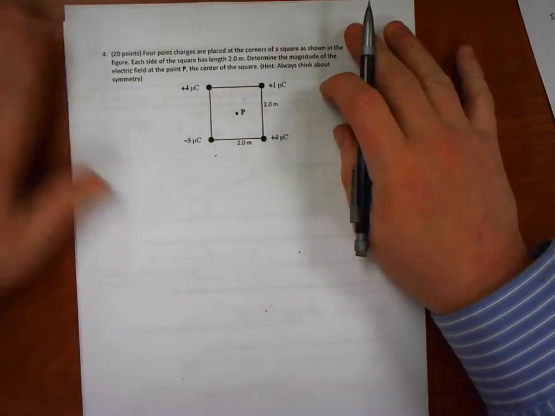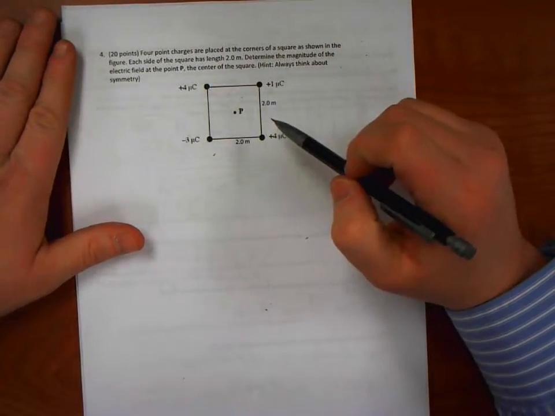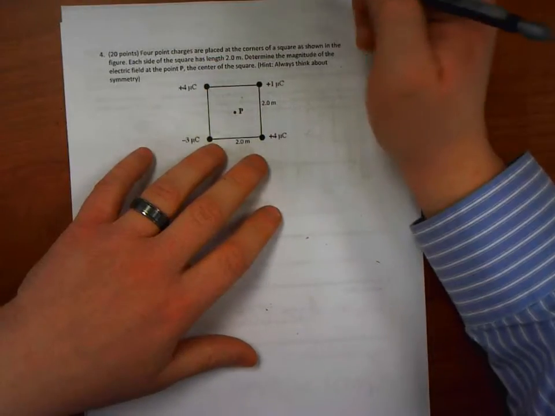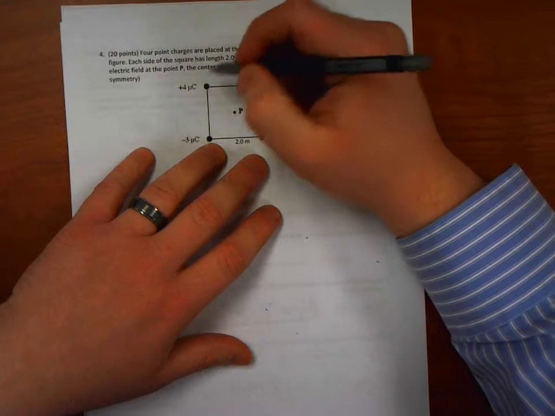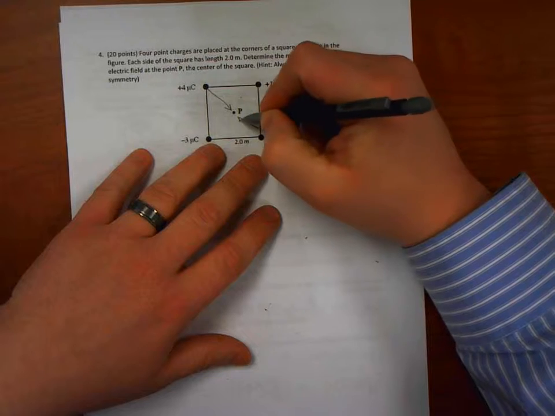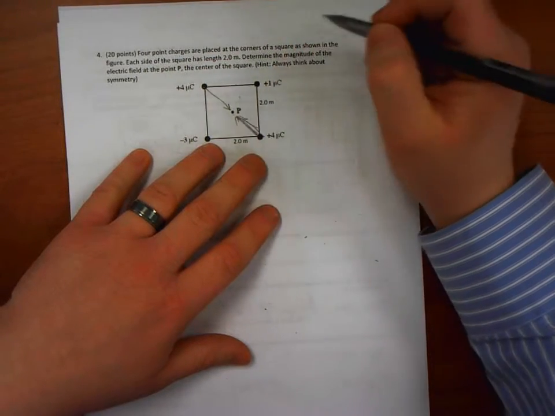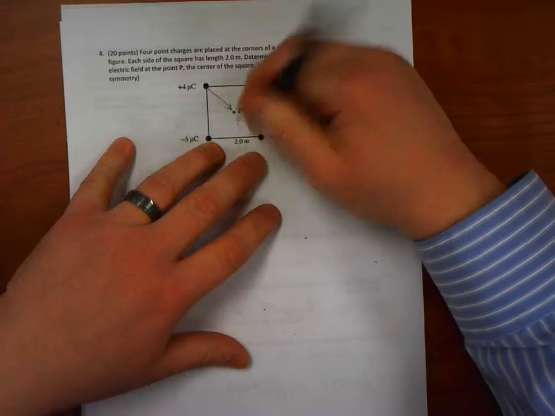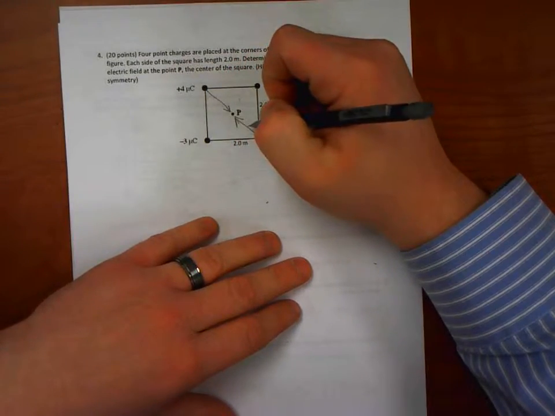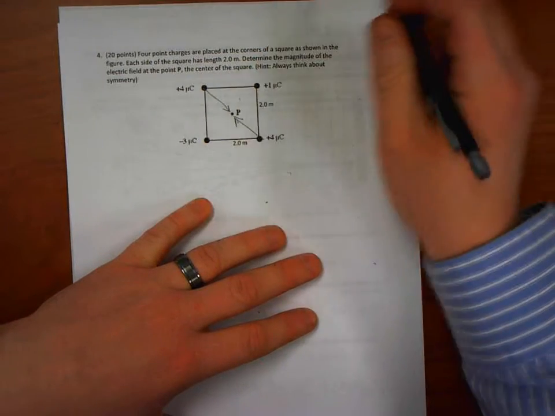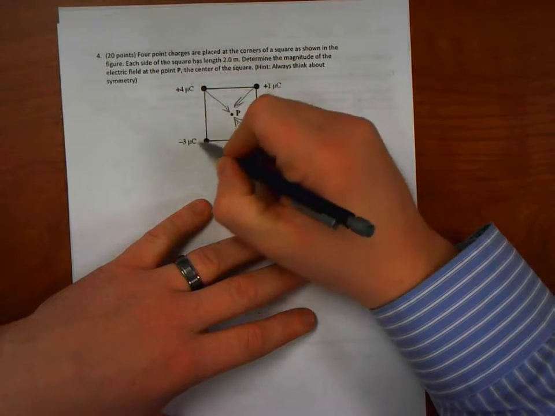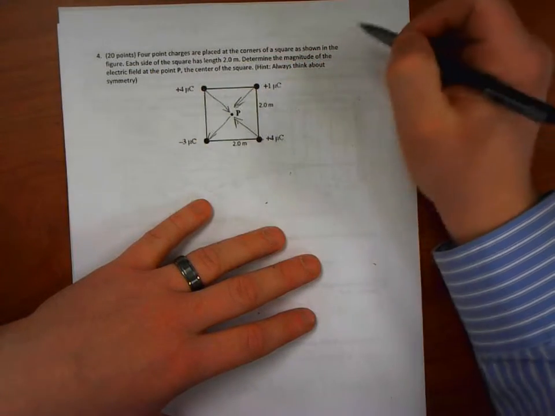Okay, so in the next problem, you have 4 point charges at the corner of a square, and you want to know what the electric field is at point P in the center. Well, I mentioned that you should always think about symmetry here because this point charge is going to create a field in that direction, and that point charge is going to create a field in the opposite direction, excuse me. So these 2 point charges are going to create fields that cancel out, and I'm not even going to bother with calculating them. Now you have this charge creating a field in this direction, and this negative charge creating a field in the same direction.